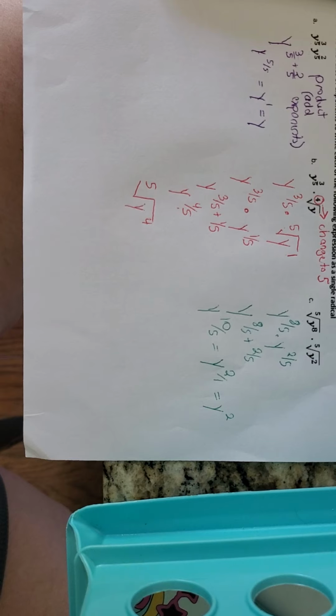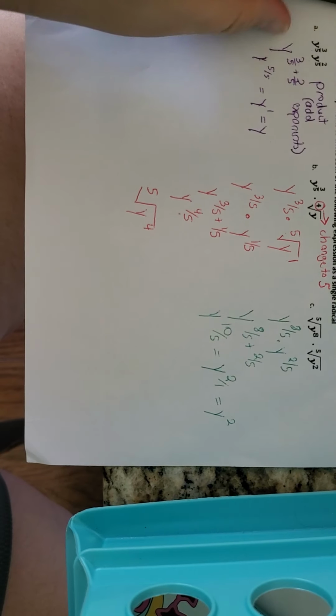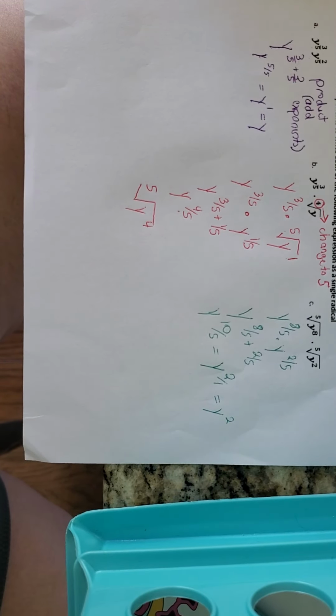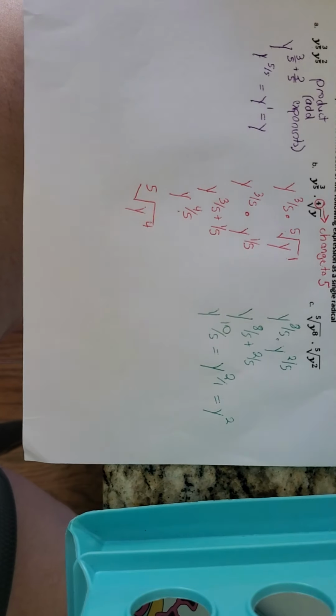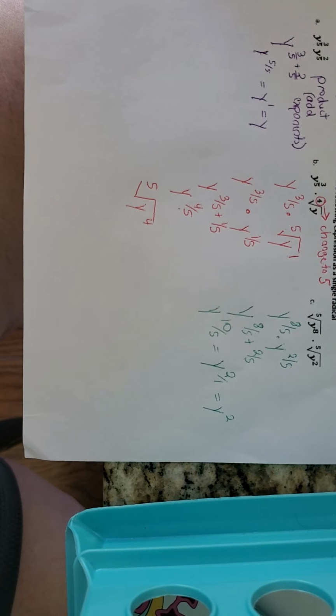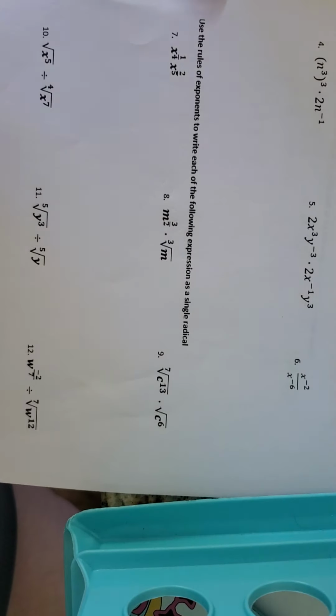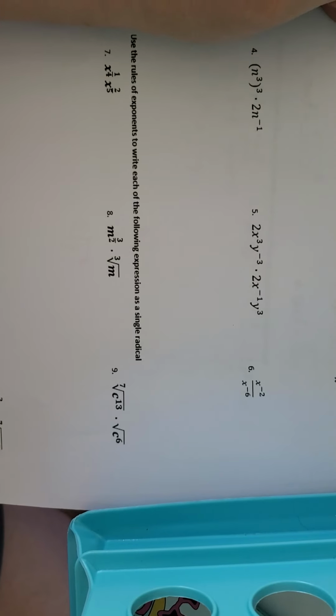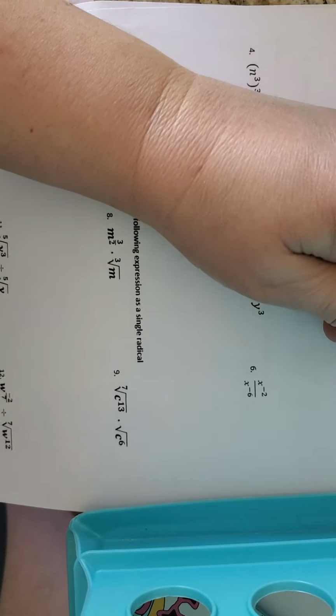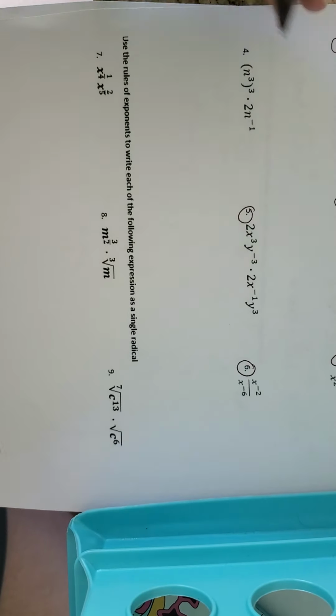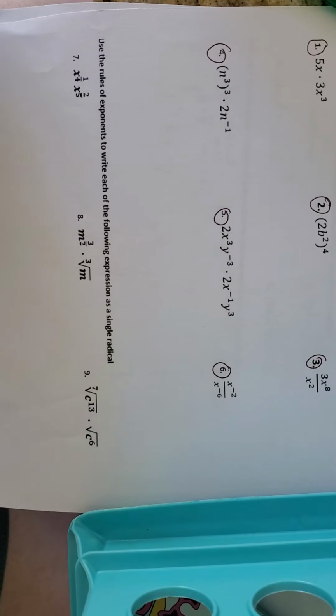If we were in class, we would have a ton of classwork on this because it is difficult. All right, so your homework is on the homework sheet, obviously. You are going to do problems 1 through 6, so 1, 2, 3, 4, 5, 6. Those are simply using your exponent rules.